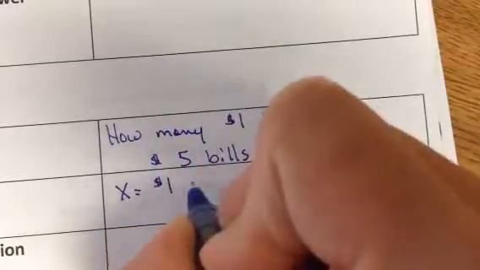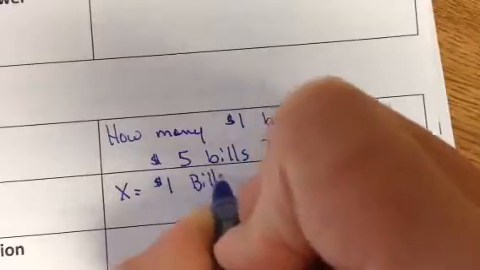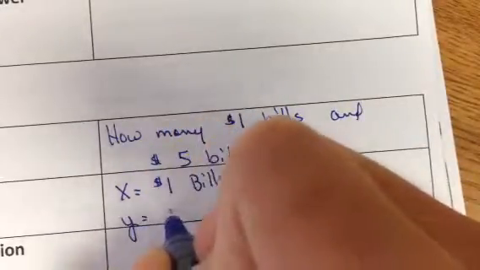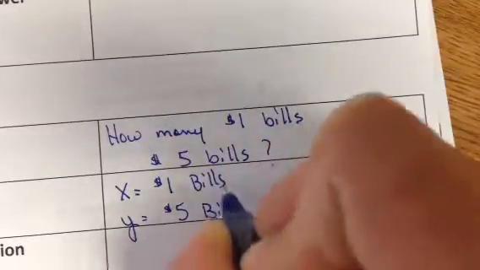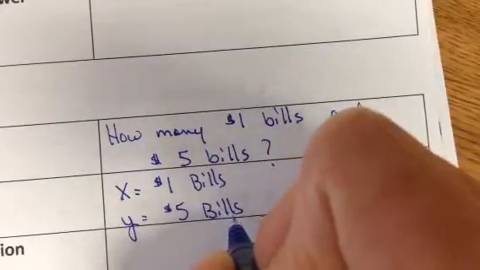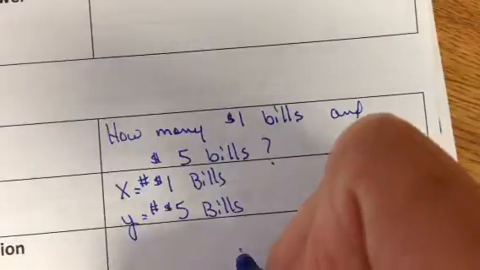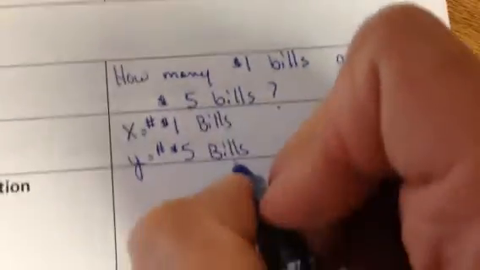And I went with Y as the $5 bills. And it's going to be the number of $1 bills that I have and the number of $5 bills that I have. So I'm going to put a little number symbol, not hashtag, the number of $1 bills and the number of $5 bills. So what are my two equations?